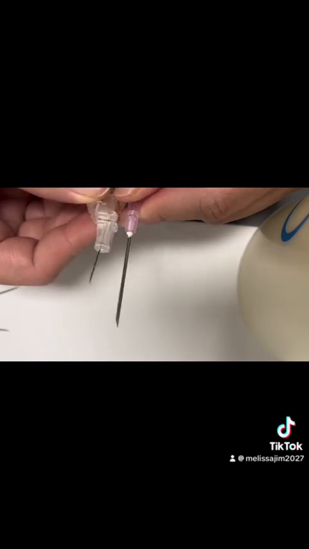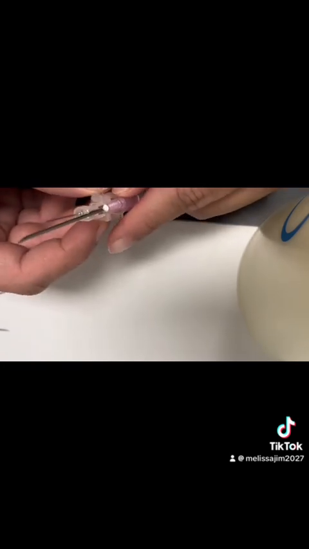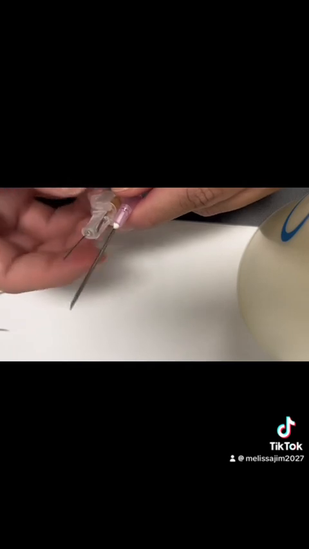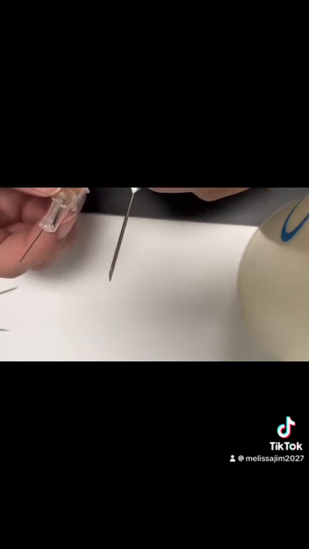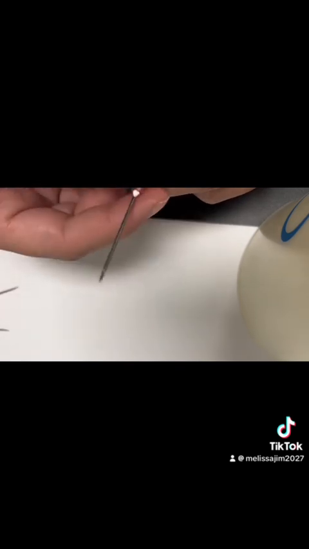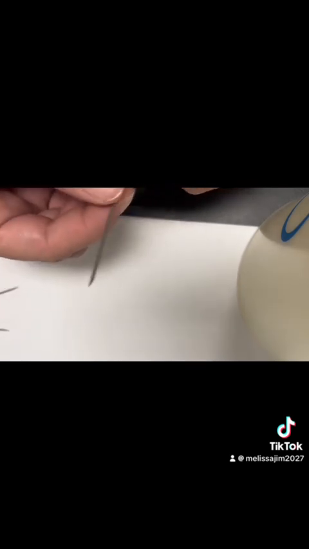And we would also base it off of the viscosity of the solution. So just how thick it is. So if you're giving a really thick medication, you just might need a larger needle.